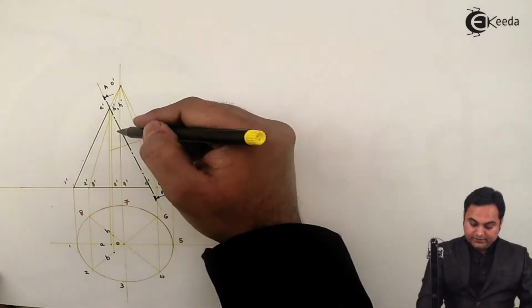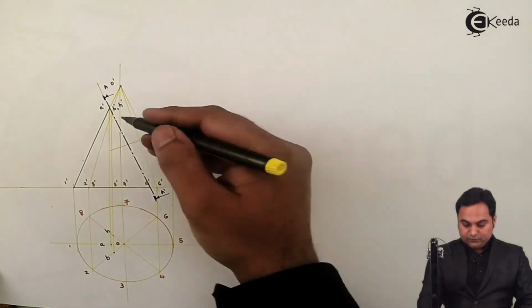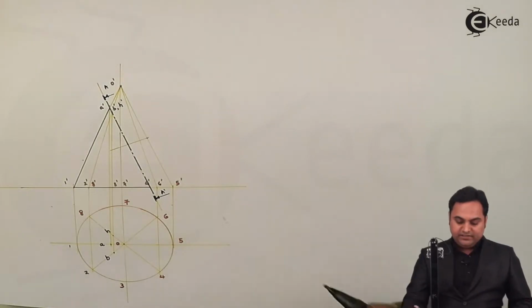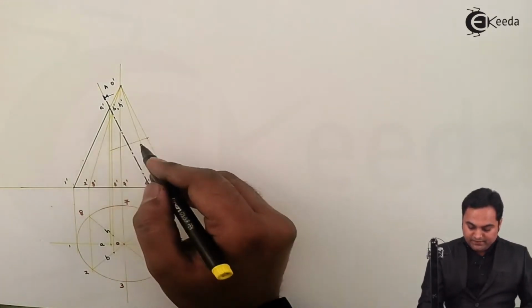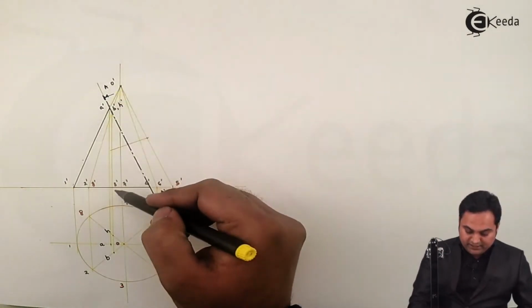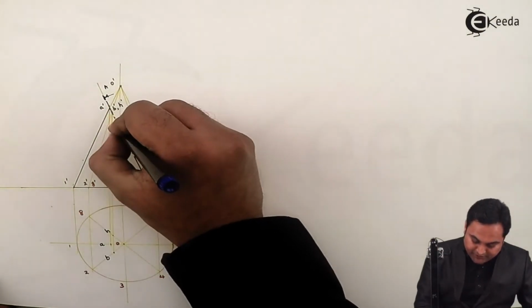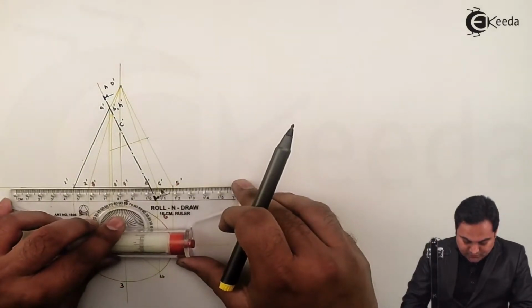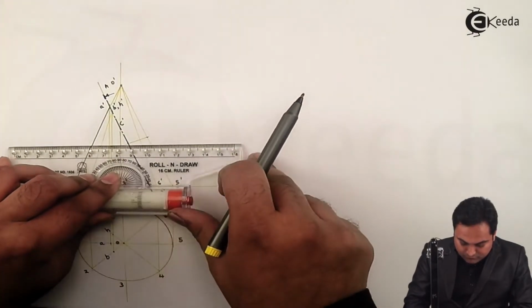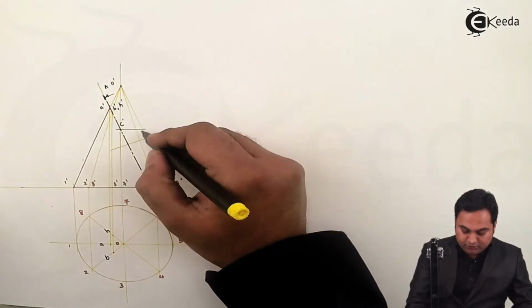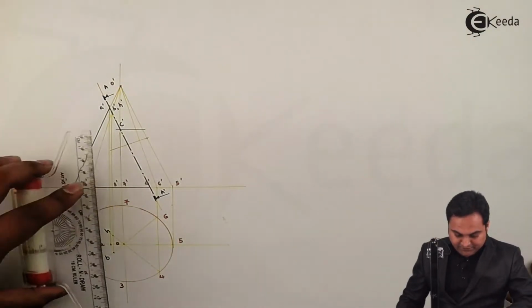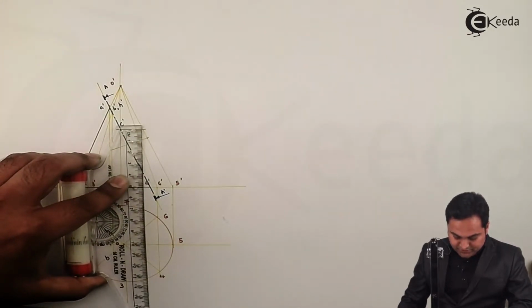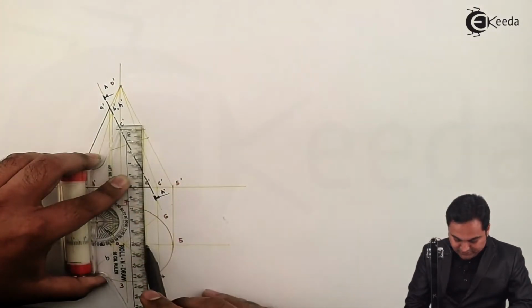Then here it is cutting 3 and 7 exactly at the center, so this point should not be projected directly downwards. It should first be transferred to the slant edge. Any one of the slant edges will do, and then I have to bring it down. So where it is cutting O dash 3 dash, I'll call that point C dash, and projecting this C dash onto the slant edge, then I'll bring it down. This is the method which we should use when any of the generators is being cut at the center.